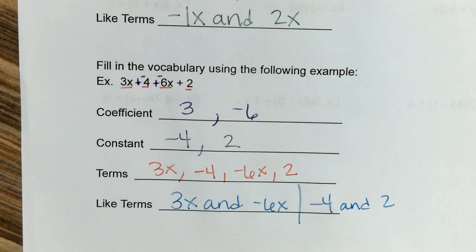Are there any questions on the vocabulary? You're not going to hear this today only. You're going to hear me say these words all year long. So make sure you know what they mean. Okay? All right, let's flip back to the front.